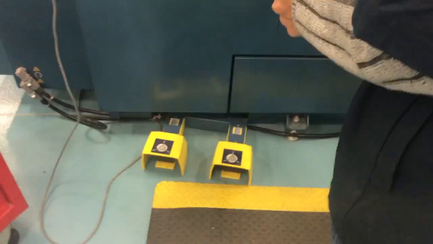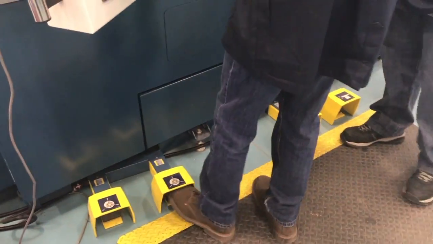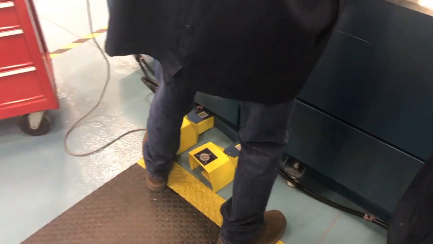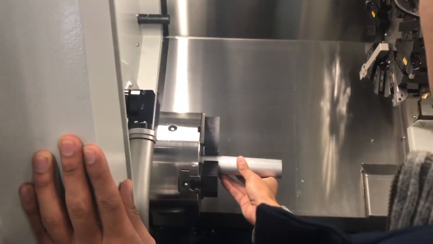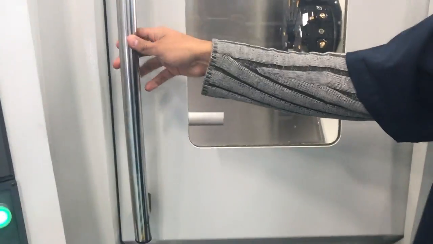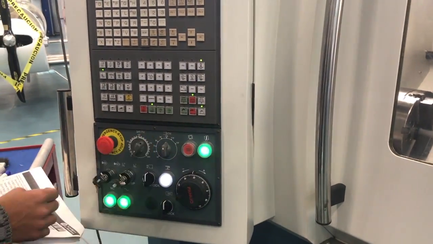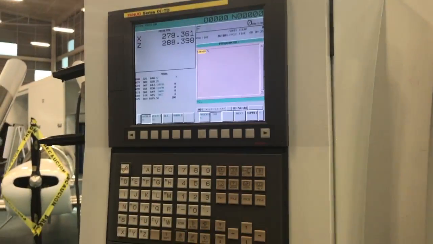First, we push the pedal to open the jaws, and we push again when it's right, like the picture, and we close the door. Proceeding to power the machine with the green button.